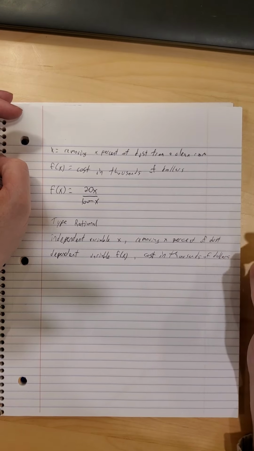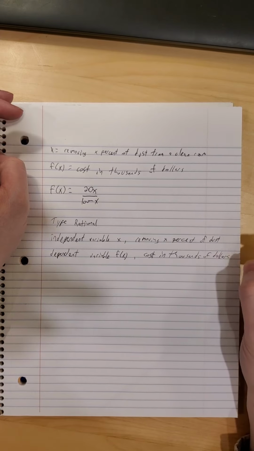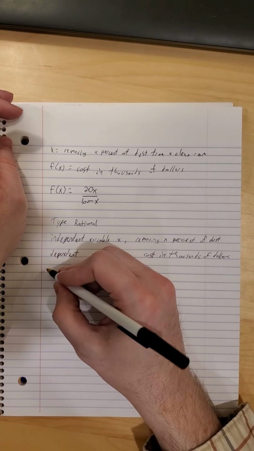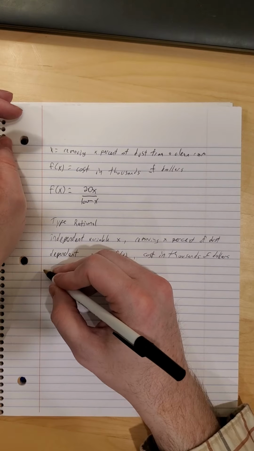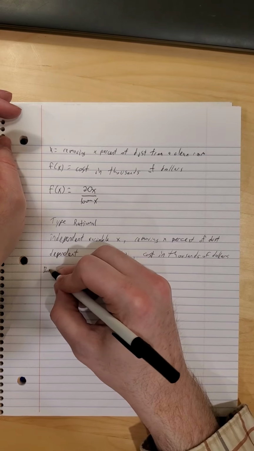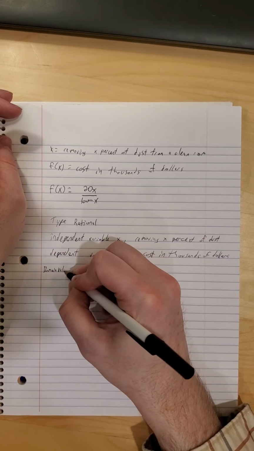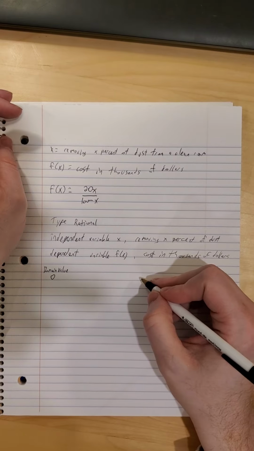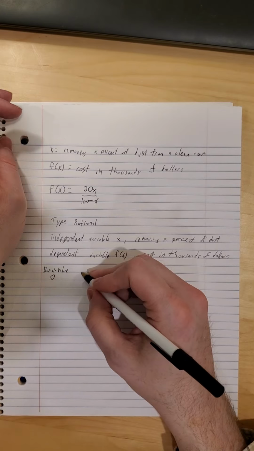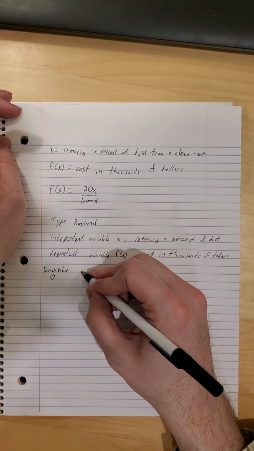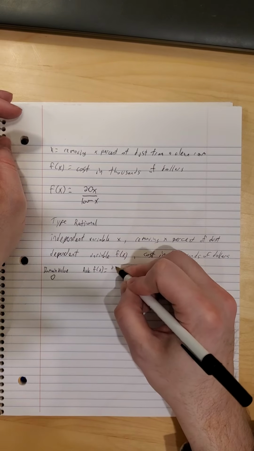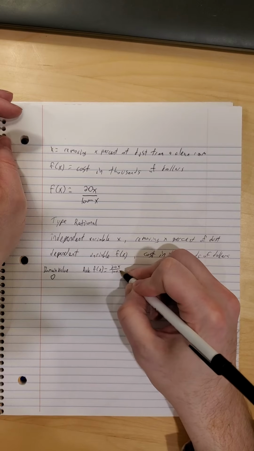So one thing we can do is plug in some values. For this problem, the author is just giving us some domain values. So we'll start with a domain value of 0. Then our rule, f of x is 20x over 100 minus x.